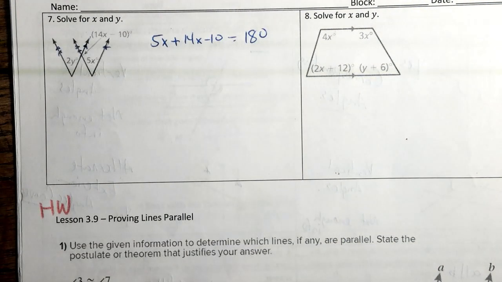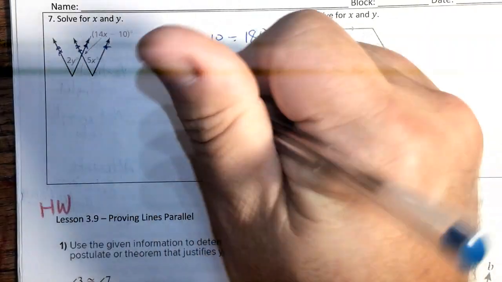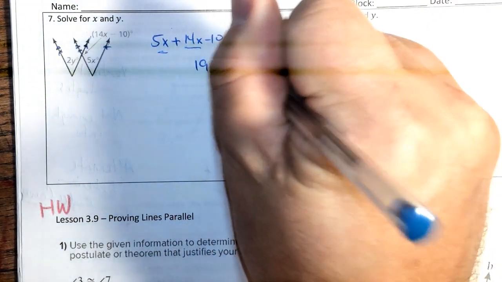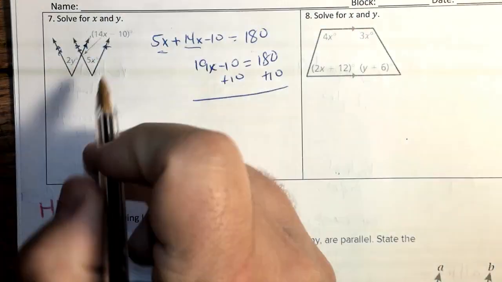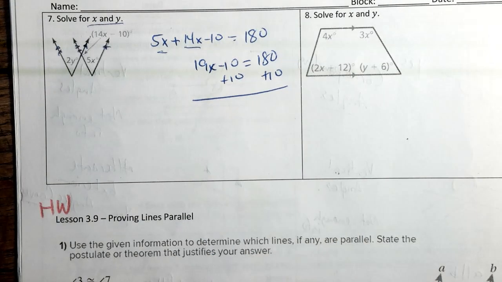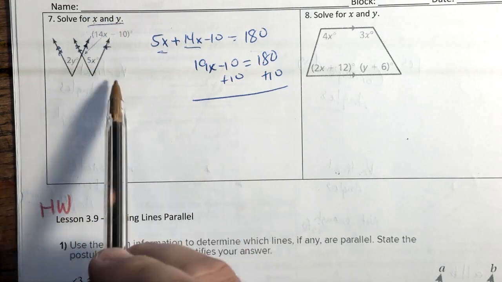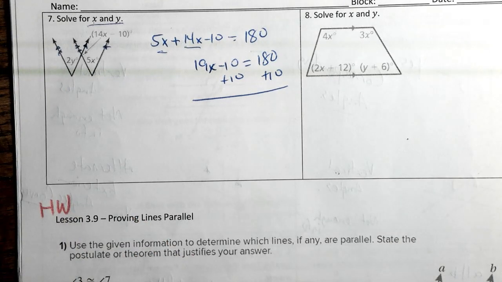Hang on one second. So I'm going to add 14x and 5x. That's 19x minus 10 equal to 180. Add the 10. Also notice it says solve for x and y. We have to get x, then y. Never in this class will we try to solve two variables at one time. We can't do it in geometry. So anytime you see solve for x, solve for y, put x's together and put y's together because that's the way the book's going to do it. You just had to know that these two equal 180, and that's something we'll get with practice.